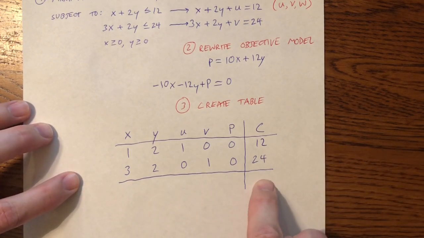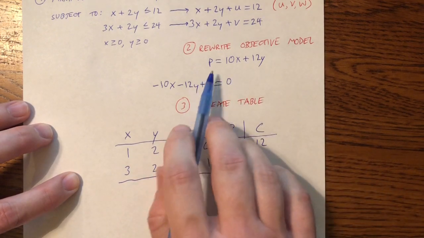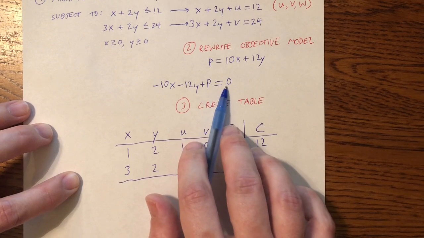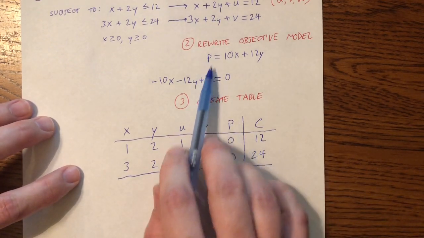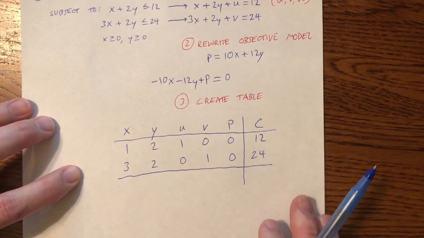So this final row is therefore based on the objective model. Now remember, you don't use this one, you use the one that you rewrote setting it equal to 0, okay? So again, remember I told you don't move the p. Just move these terms from the right to the left to set this equal to 0.